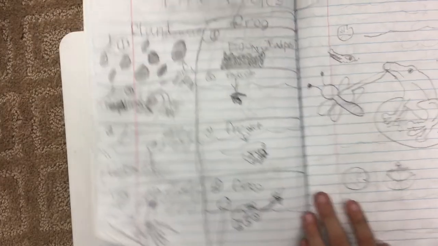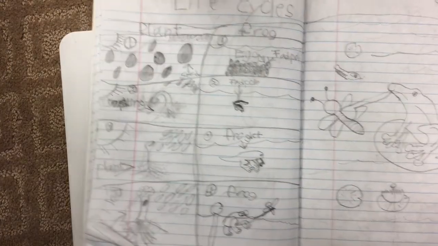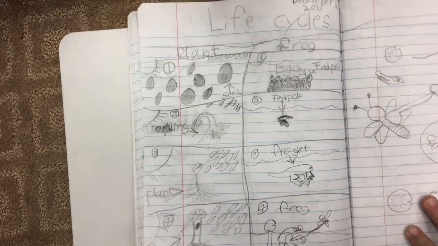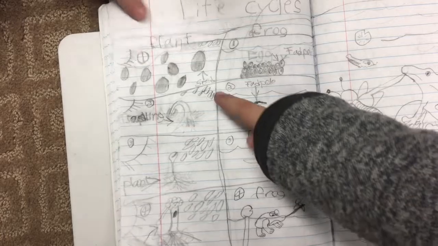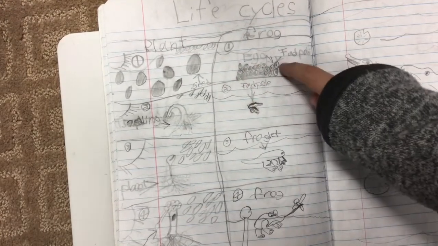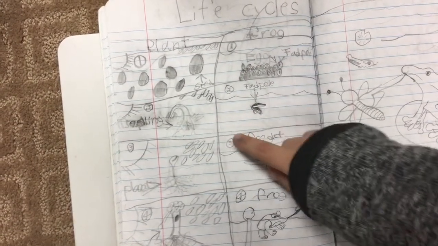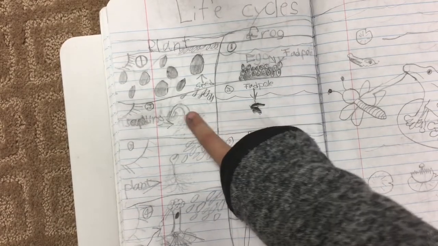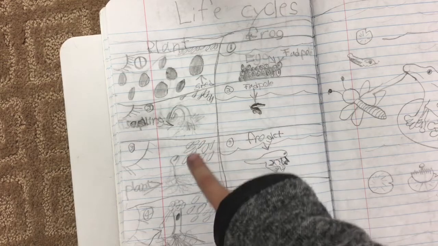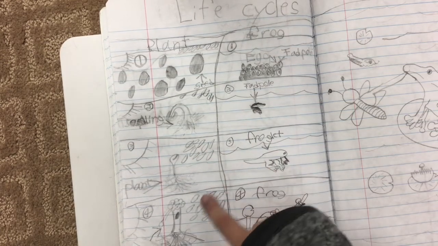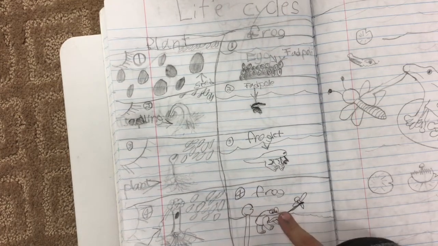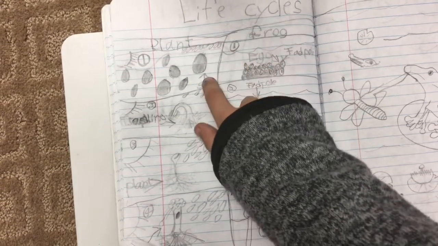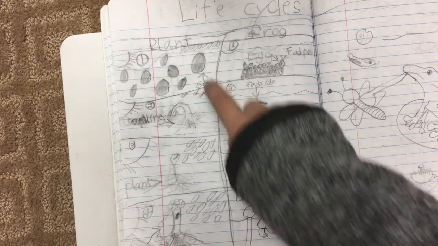Then we've got our sketch of how this works. And so you see the plant and the seed, the frog and the egg, the sprouting seed and the tadpole, the plant and the froglet, the adult tree and the frog. So they all kind of connect because these hold the frog or plant.